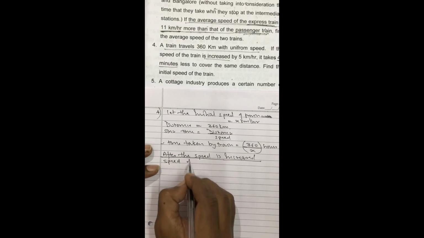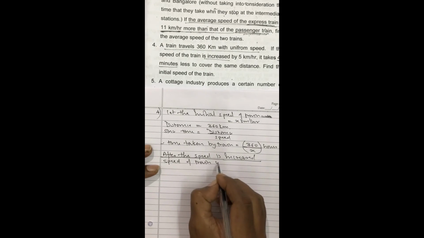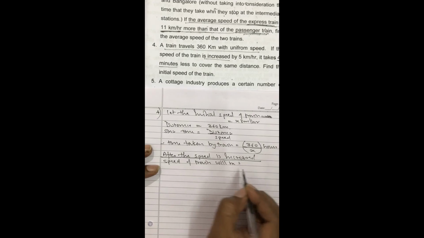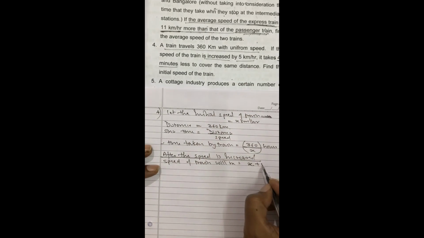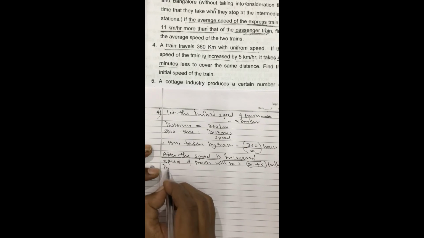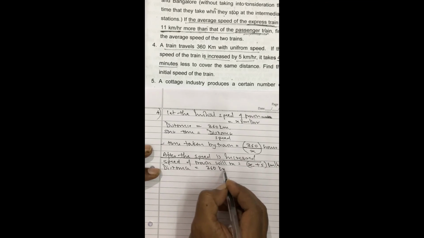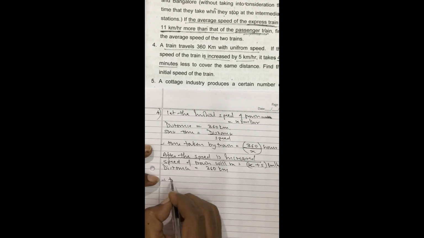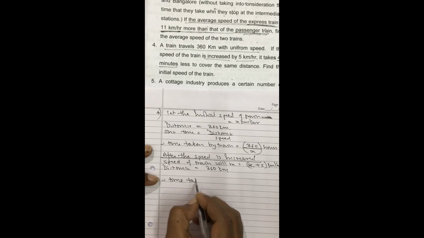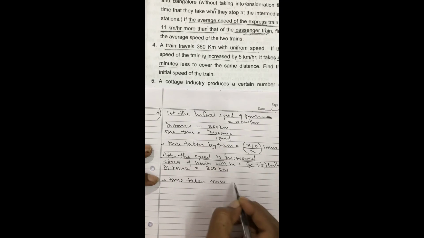The speed of the train will be x plus 5, since it is increased by 5 km per hour. Distance is still 360 km. Therefore, the time taken now will be 360 upon x plus 5.